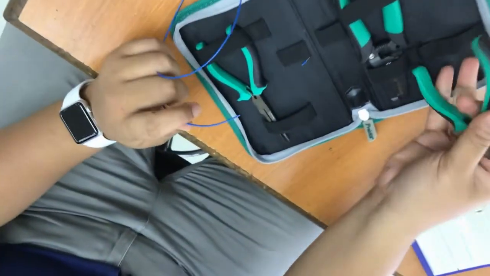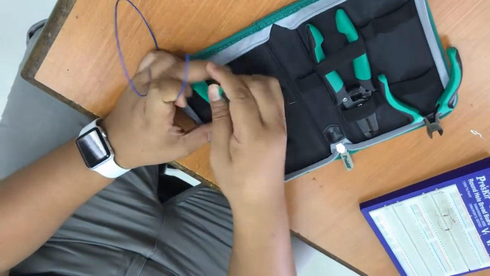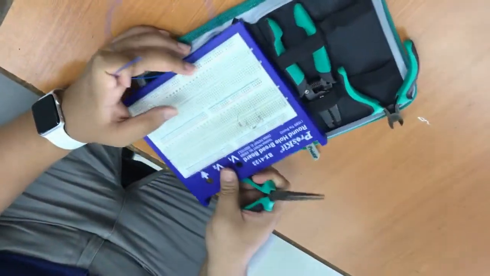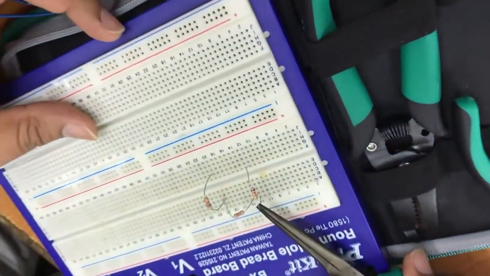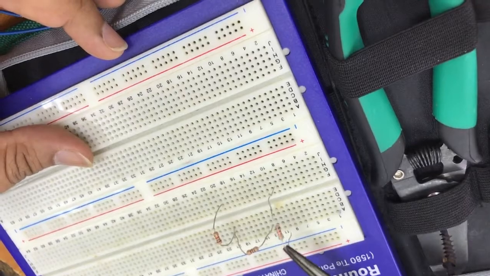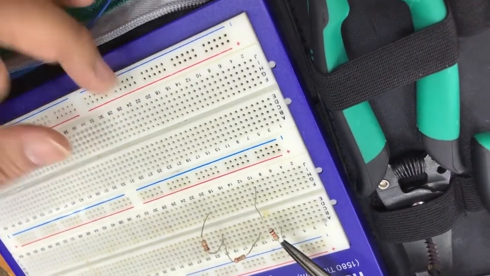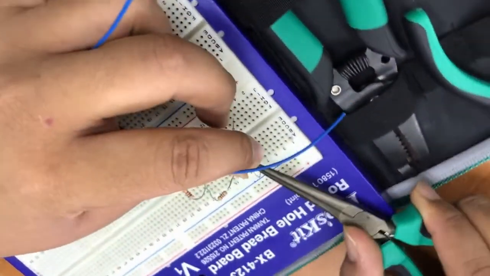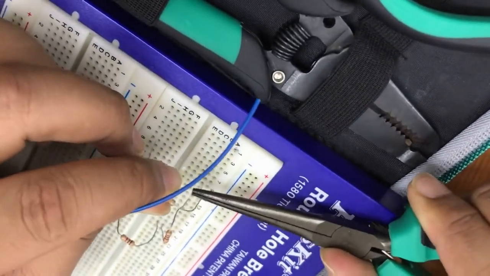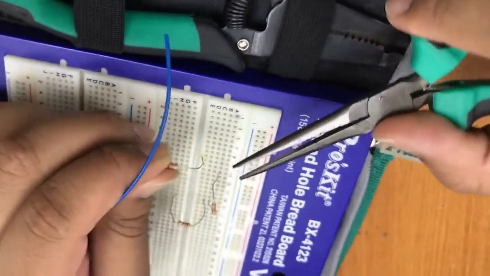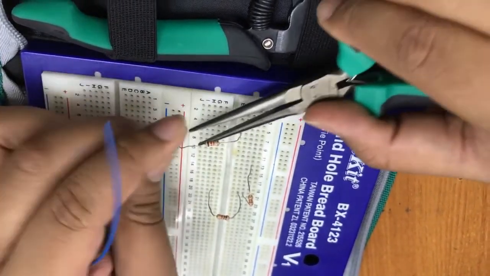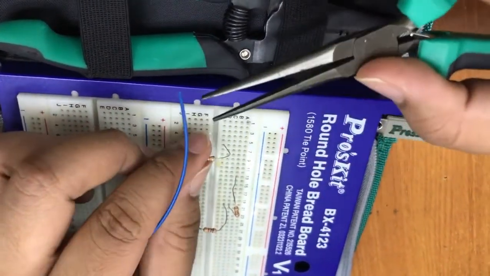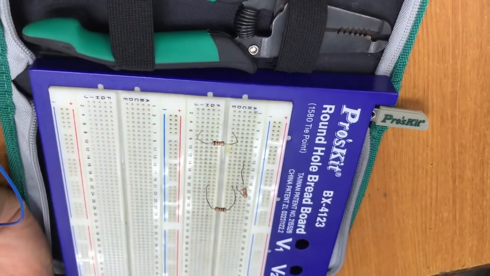Second is the long nose. How to use the long nose? If you have a component, you need to hold it using this, and you put it in the holes. It's easy compared to using only your hand.